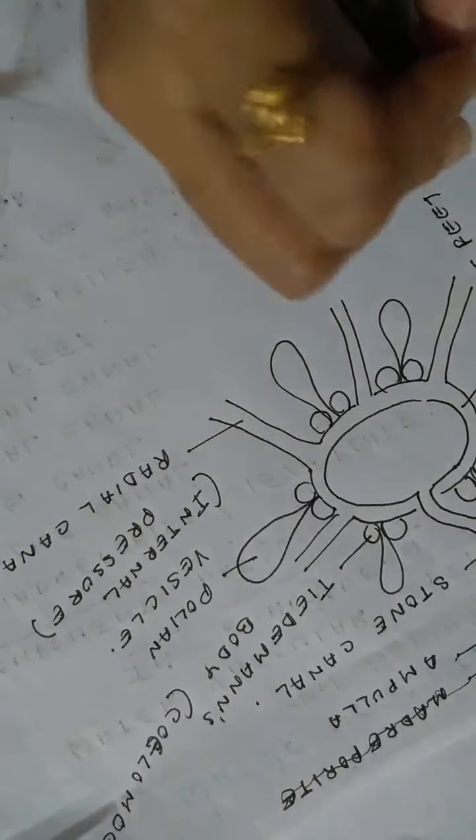Now the tube foot has 3 structures. At the base of the tube foot there is the ampulla, which is bulbous, that means bulb-like or sac-like.